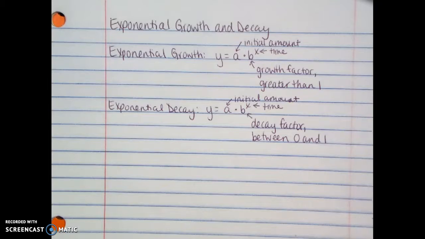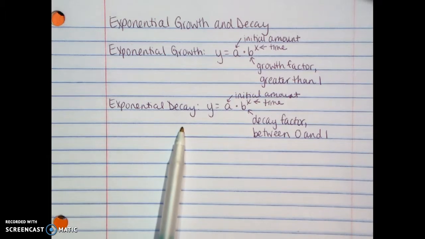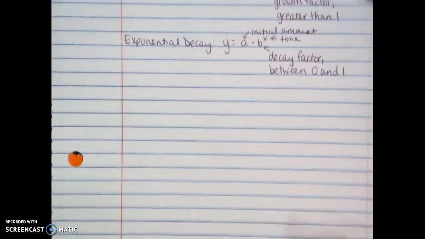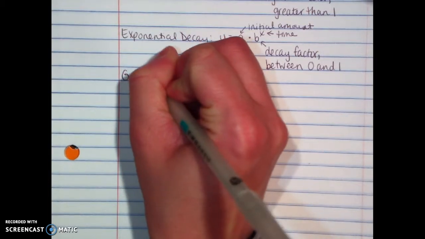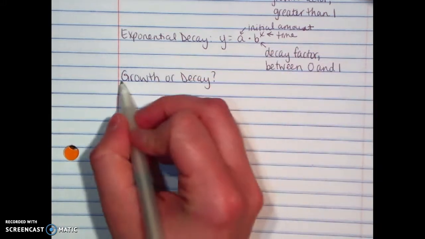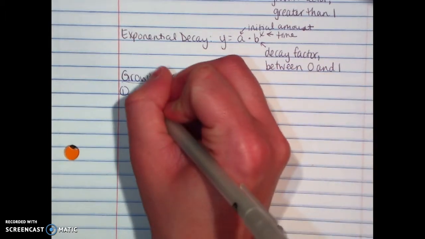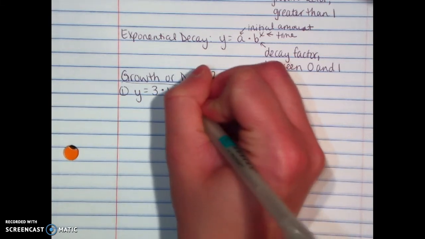Okay, so I'm going to list out 4 exponentials, and we're going to determine if it's exponential growth or exponential decay. And when it says decay, it doesn't actually mean like something's decaying, it just means you're losing something. Okay. So, growth or decay. So number 1, let's do y equals 3 times 1.2 to the x.